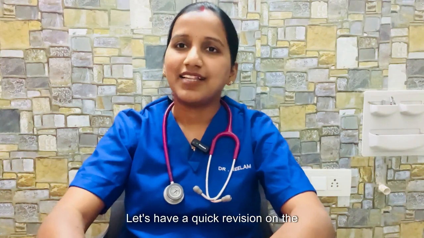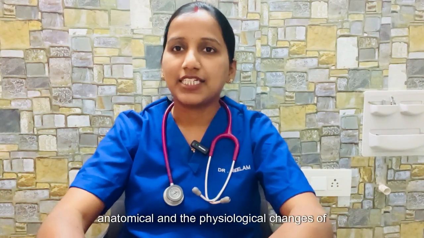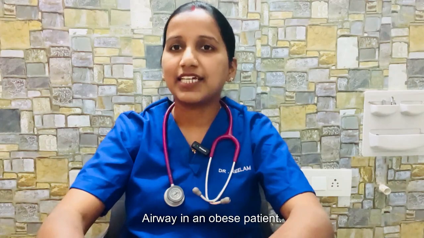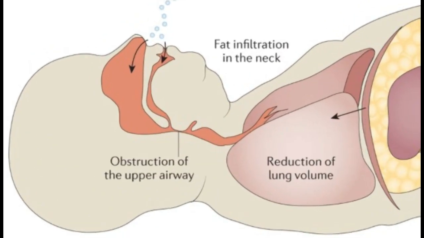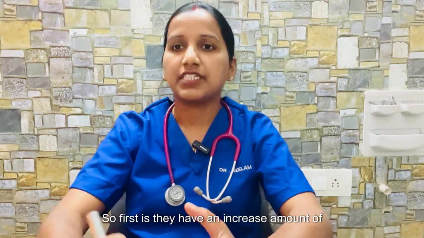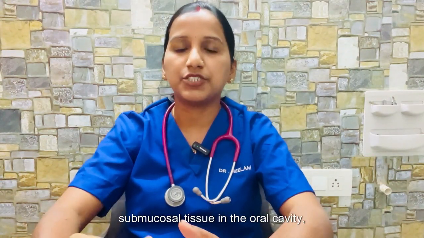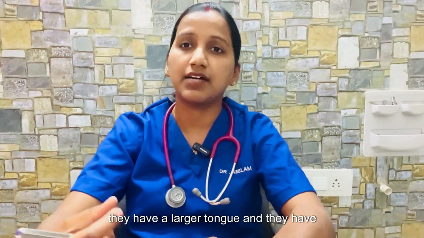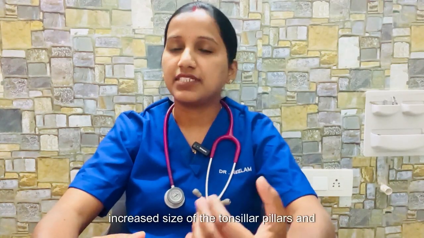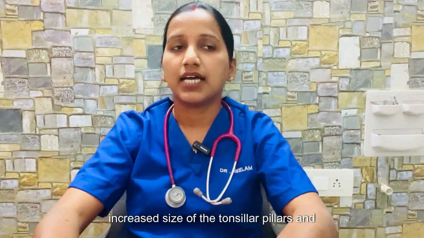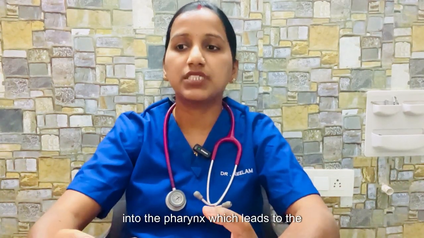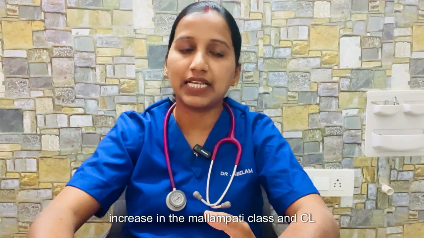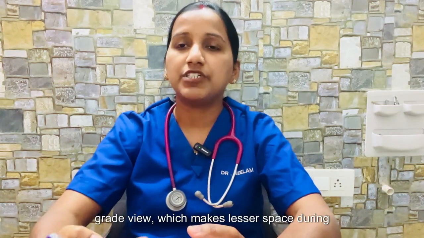Hello everyone. Let's have a quick revision on the anatomical and the physiological changes of airway in an obese patient. So first, they have an increased amount of submucosal tissue in the oral cavity and pharynx. They have a larger tongue, increased size of the tonsillar pillars, and encroachment of the posterior pharyngeal wall into the pharynx, which leads to an increase in the Mallampati class and Cormack-Lehane grade view, which makes less space during laryngoscopy.